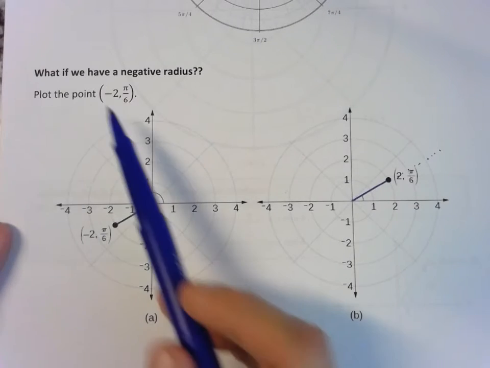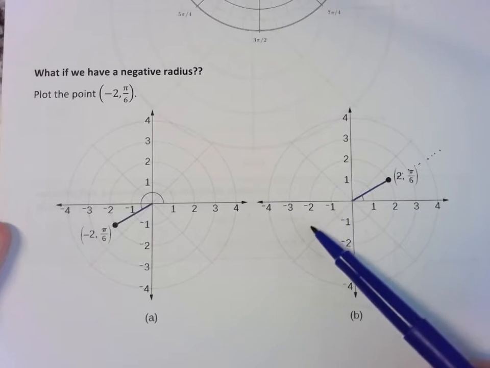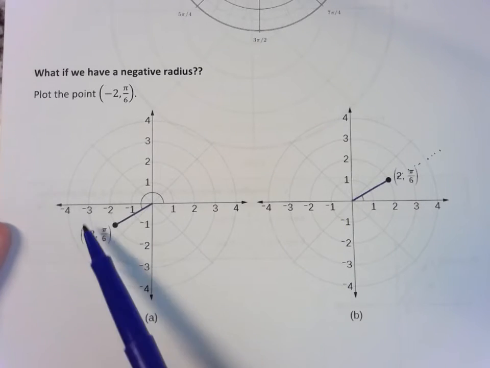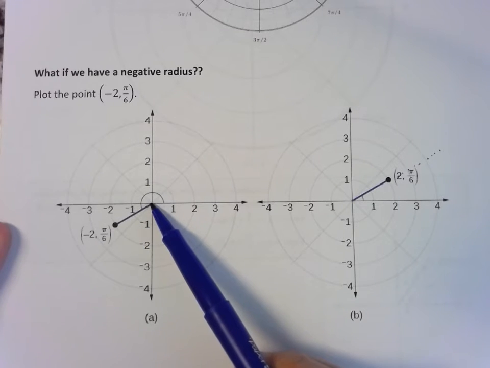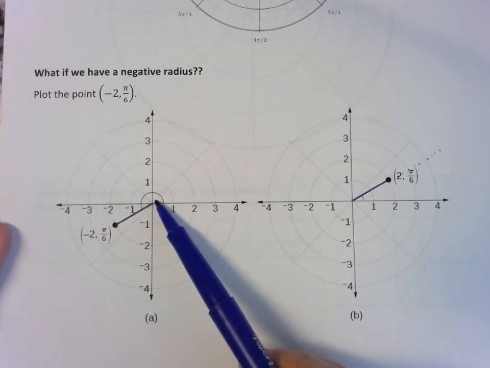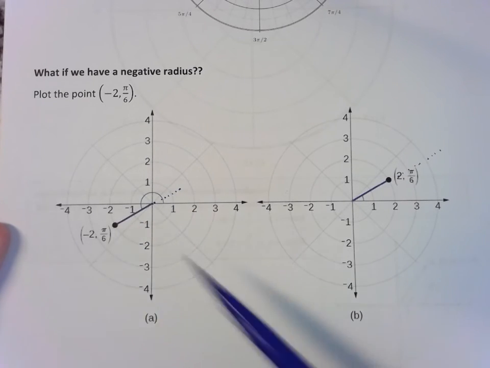Well, to make the radius negative, you walk backwards instead of forwards. So if your radius is negative, it's this direction. So the positive pi over 6 was this way. We just go the opposite direction through the pole.